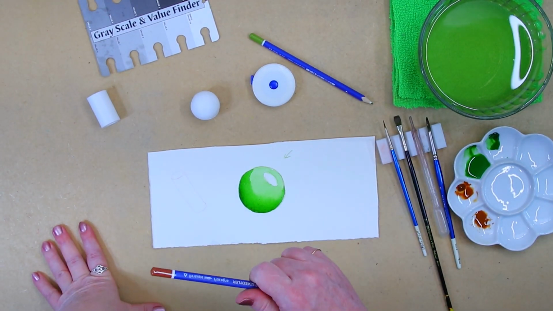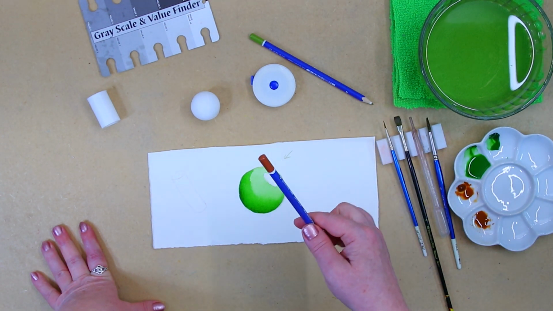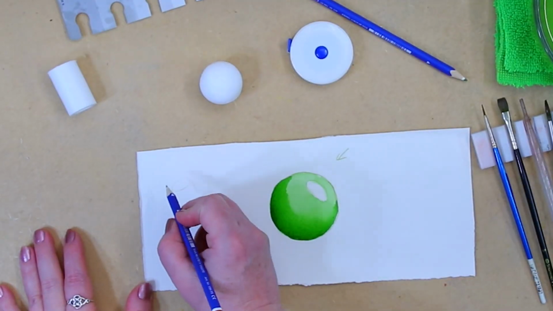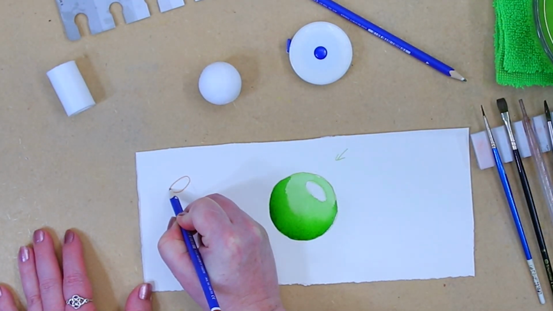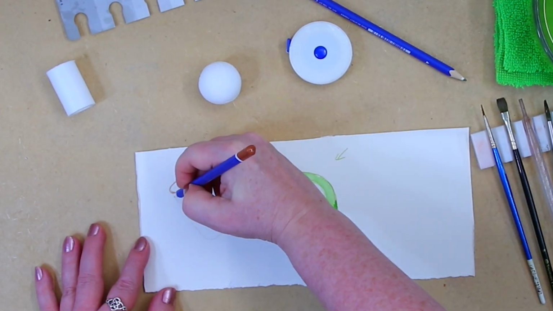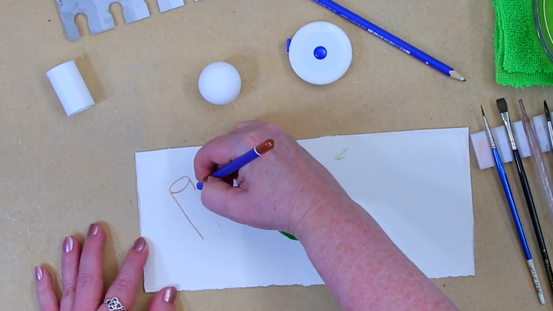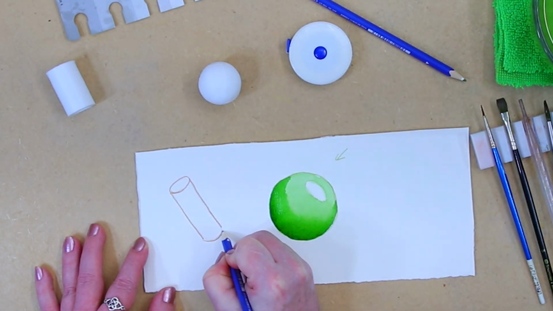Let's apply the same process to creating a cylinder. This time I'm going to use a brown pencil crayon to draw my cylinder. So I've got an oval here for the top, and then 2 lines down the side, and a semicircle for the bottom.